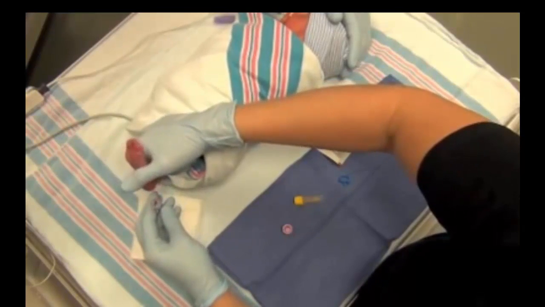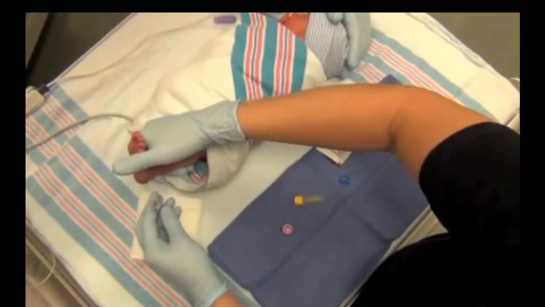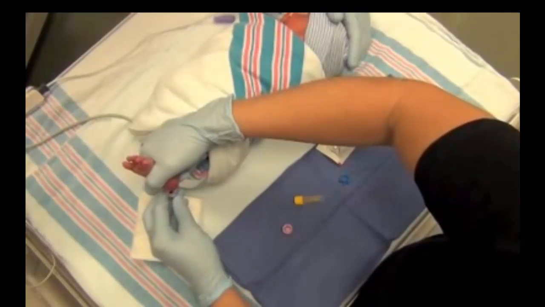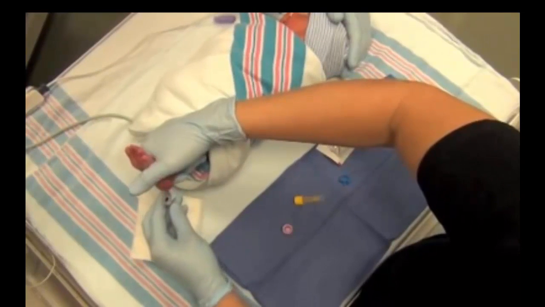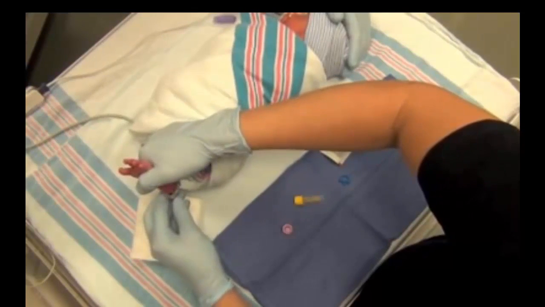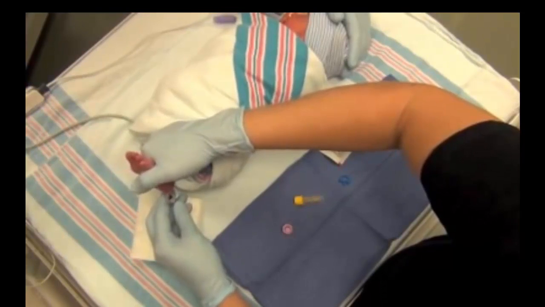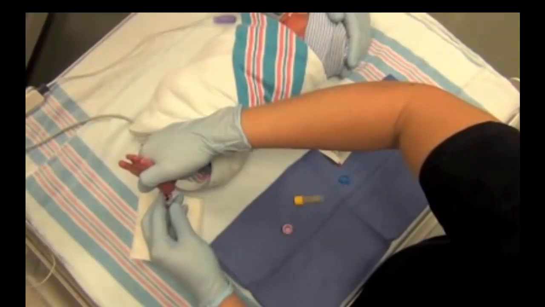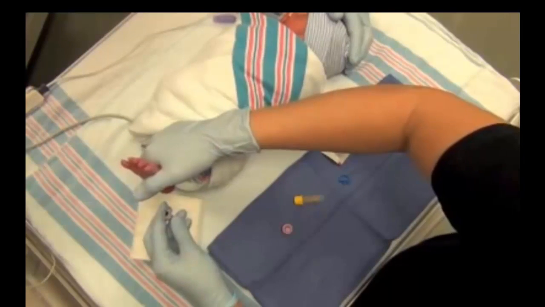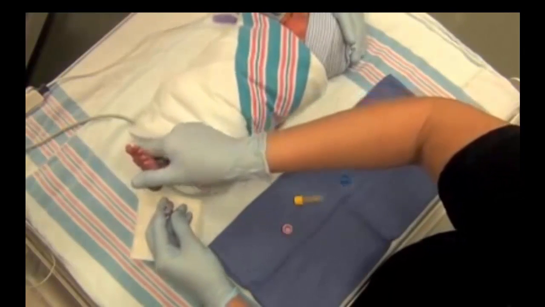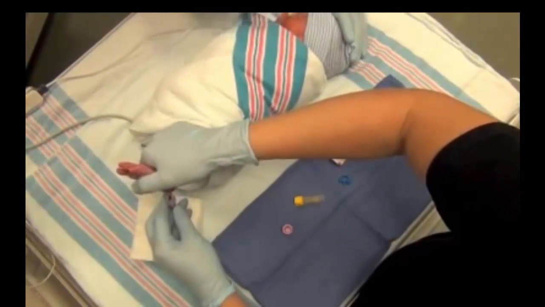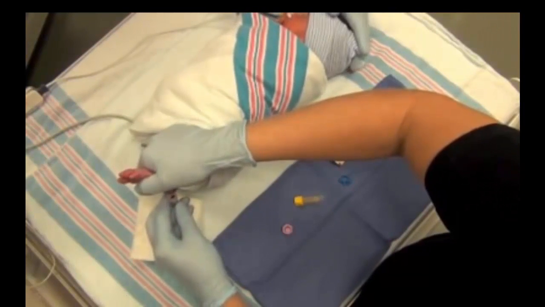Notice the hand positioning. The fingers are along the calf and the thumb stabilizes the ball of the foot. Pressure is applied to the calf in a direction towards the heel. Free-flowing blood is collected in a microtainer. When the blood flow ceases, calf pressure is released, the capillaries are allowed to refill, and the process is repeated.